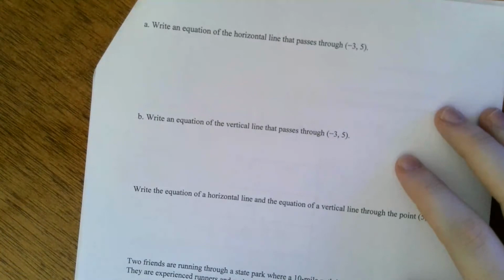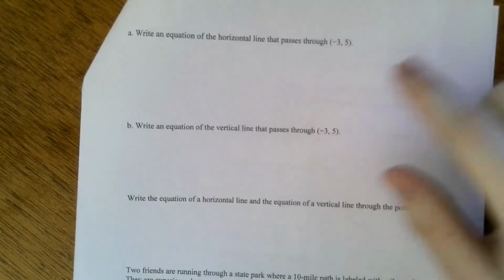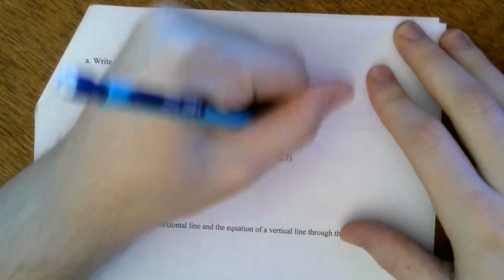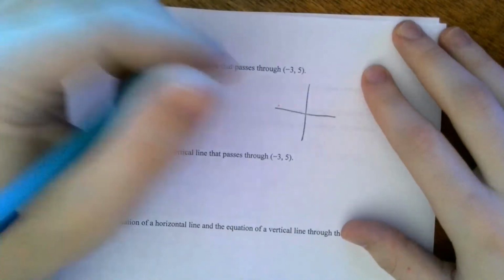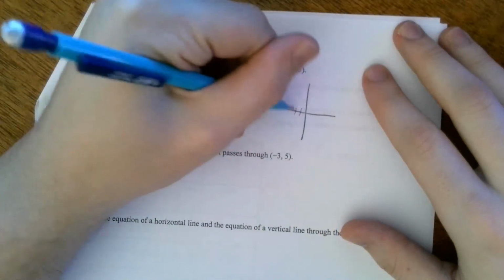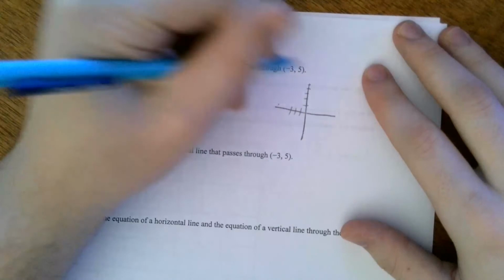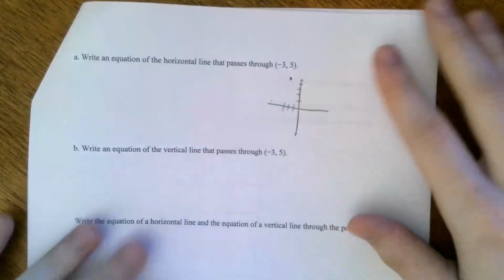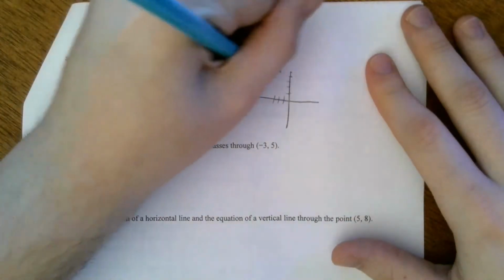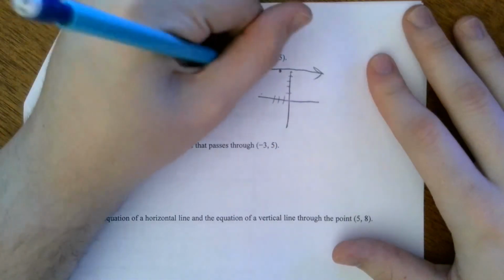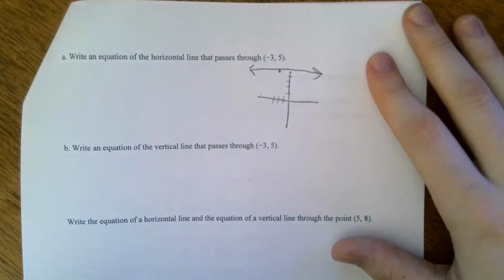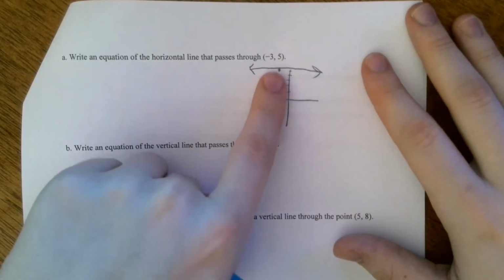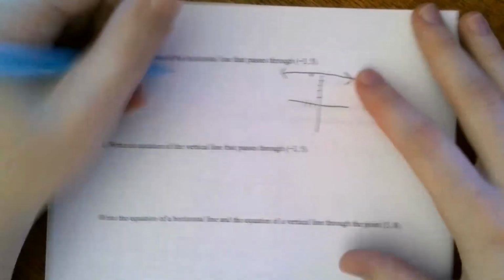Alright. Let's look at the next page. So this one says, write the equation of a horizontal line that passes through negative 3, 5. So I'm going to draw that here. So I'm going to have a point at negative 3, 5. So up here. Okay. And I'm saying it's a horizontal line. Right. So from a few sections ago, we know that a horizontal line has a slope of 0. So my m equals 0.